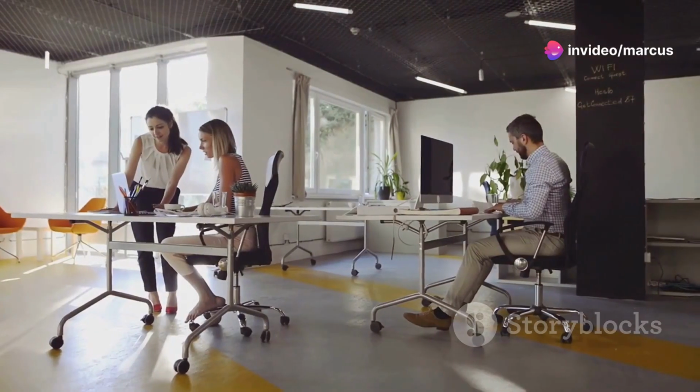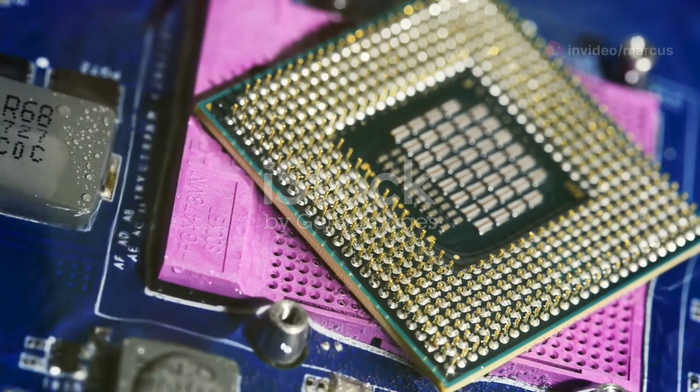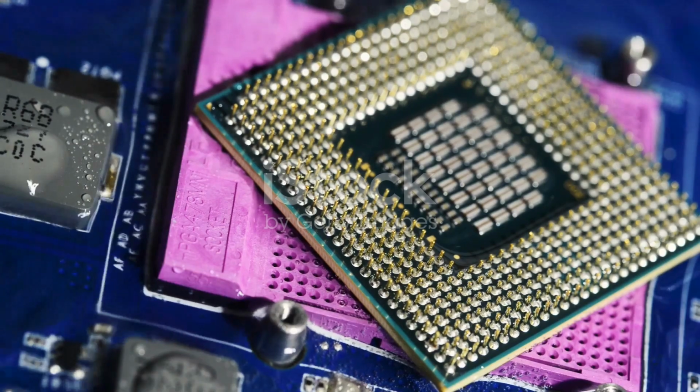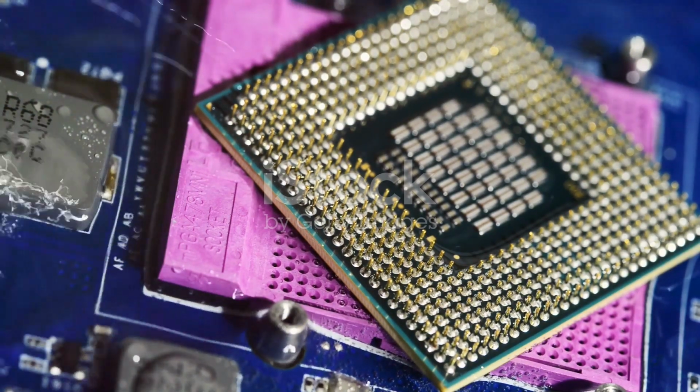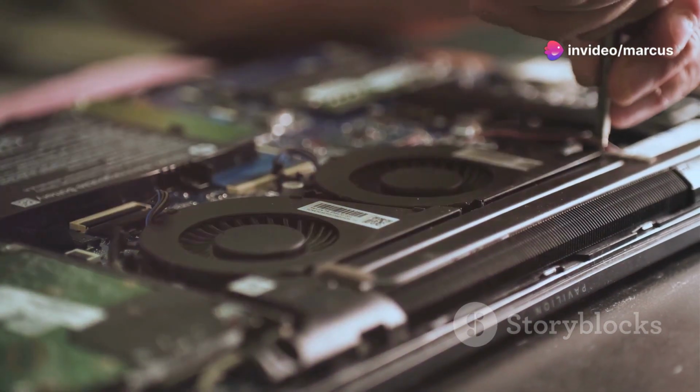In today's world, most people are familiar with the basic concept of a computer. We hear terms like CPU, RAM, and motherboard all the time. But do we really know what they mean? This guide aims to demystify the main components of a desktop computer.